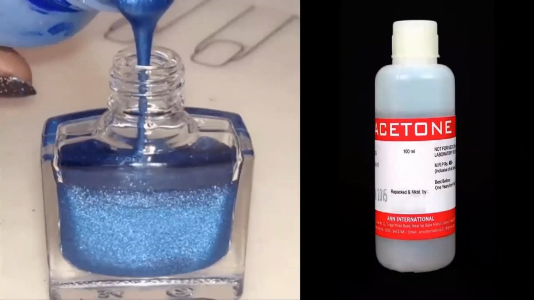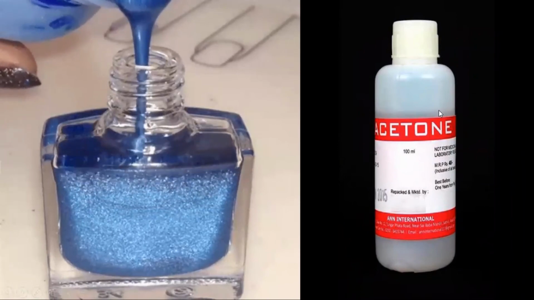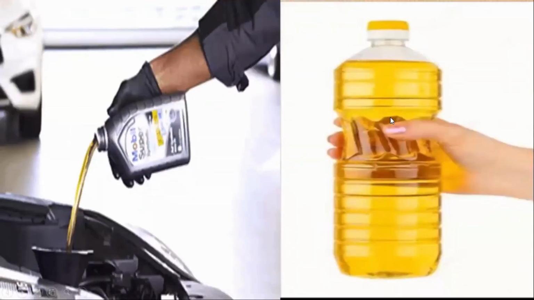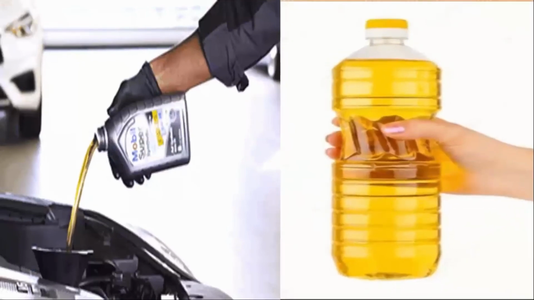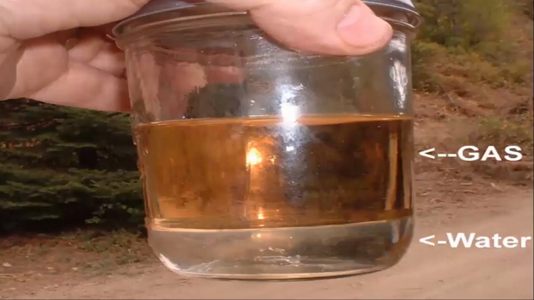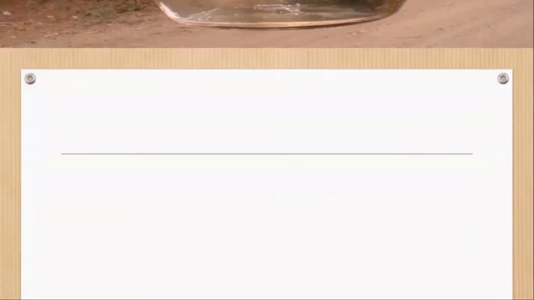Another example, the nail polish and the acetone, they are immiscible. As well as if you're going to add oil and gasoline, they are miscible to each other, soluble to each other. But when it comes to gasoline added to the water, they are completely immiscible.